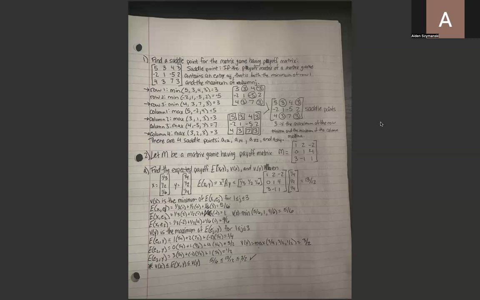V(Y) is going to be the opposite. It's going to be the max of E(Ei, Y) for 1 less than or equal to i less than or equal to 3. So we're going to do basically the same thing here, but we're working with the rows now instead of the columns. We multiply our Y by each of the rows and look for the maximum. So we get 3/4, 3/2, and 1/2. The maximum of that is 3/2.